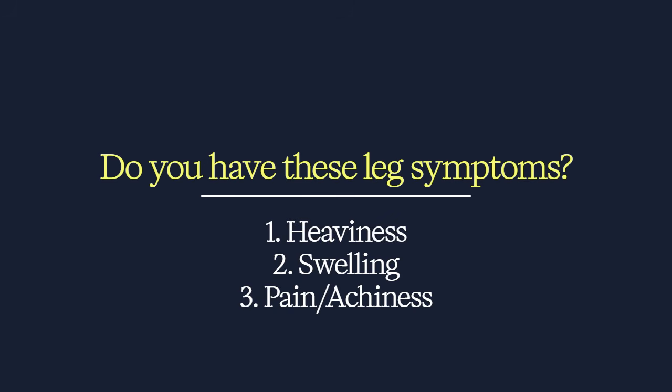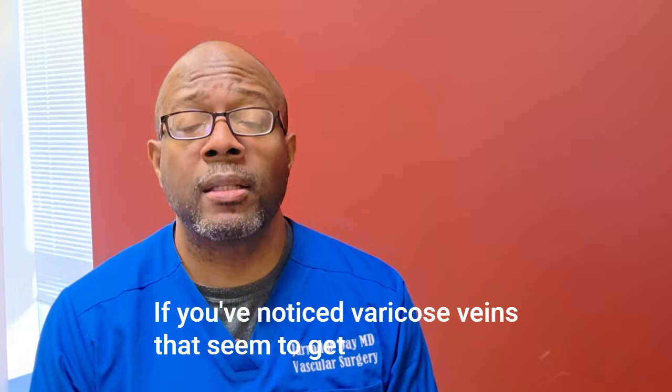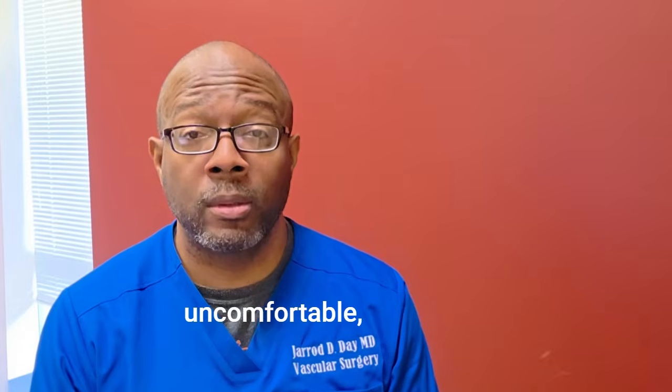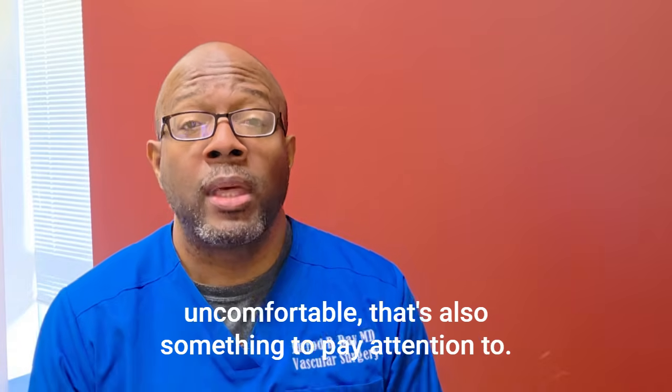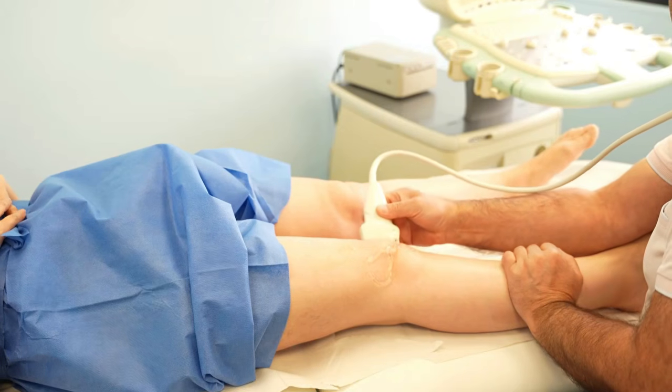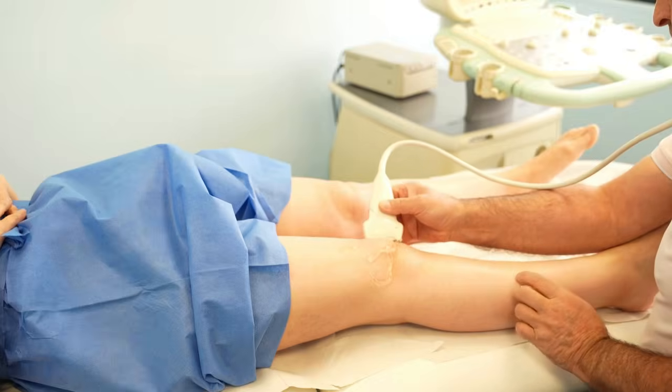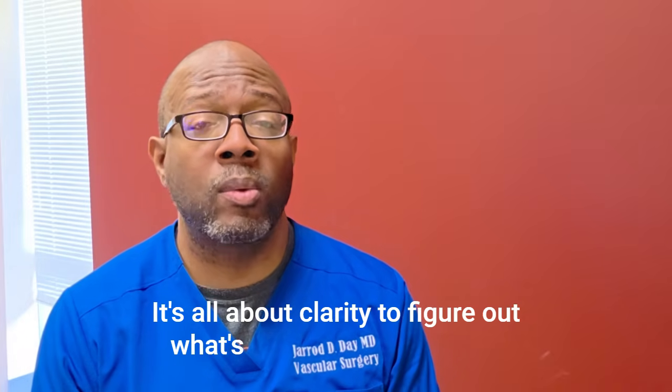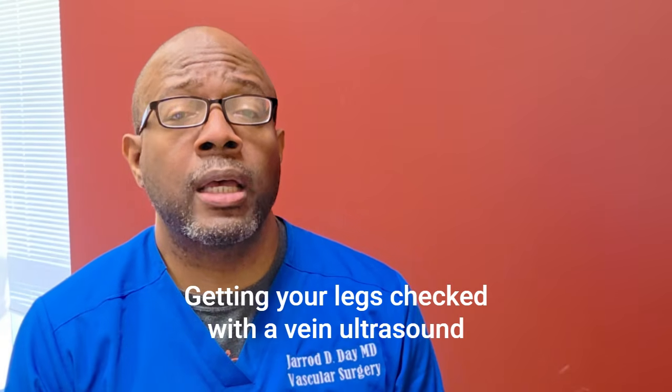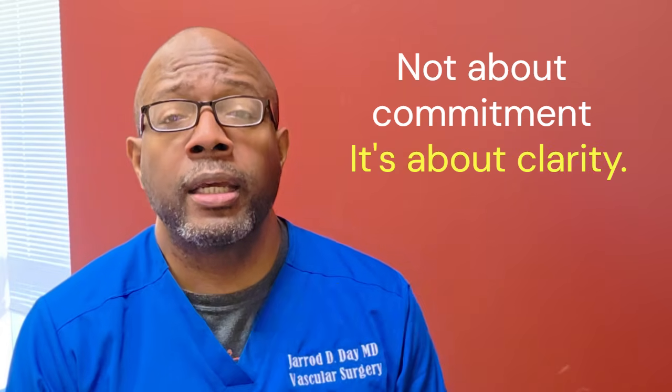If you've noticed that your legs feel heavy, swollen, achy, especially at the end of the day, it may be worth having your veins evaluated. If you've noticed varicose veins that seem to get larger or more uncomfortable, there's also something to pay attention to. An evaluation doesn't mean that you're committed to getting treatment. It's all about clarity to figure out what's going on in your legs. Getting your legs checked with a vein ultrasound isn't about commitment, it's about clarity.